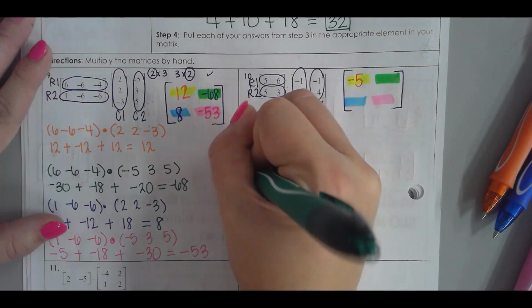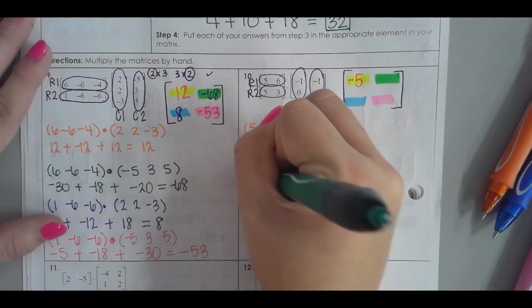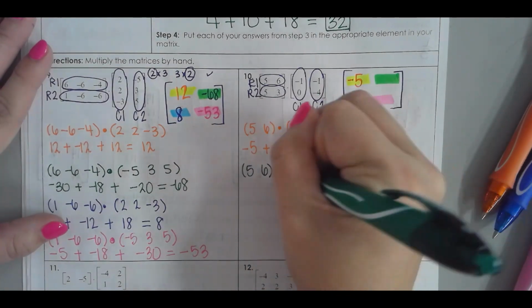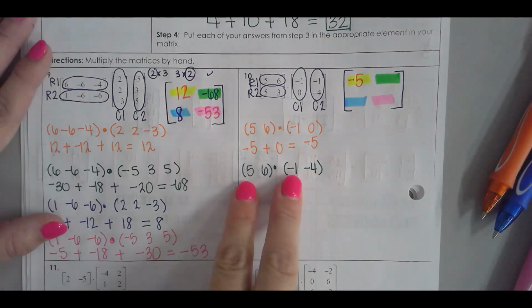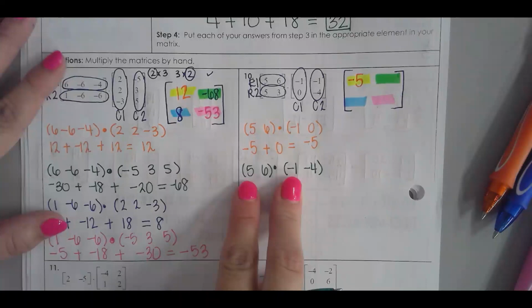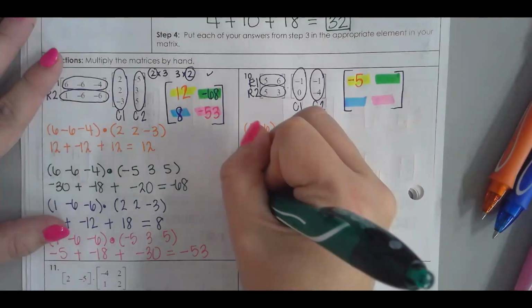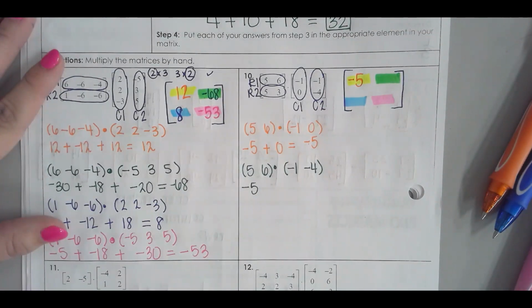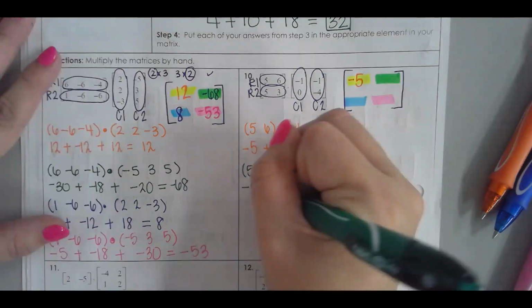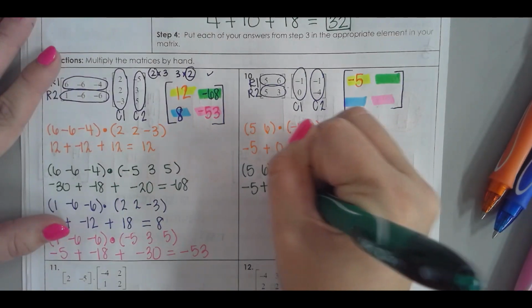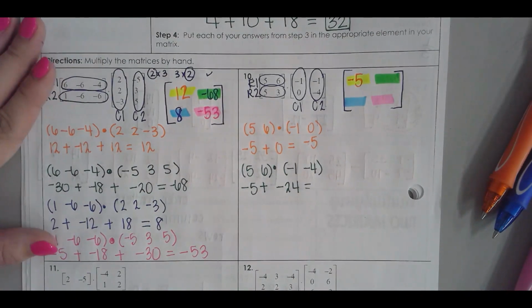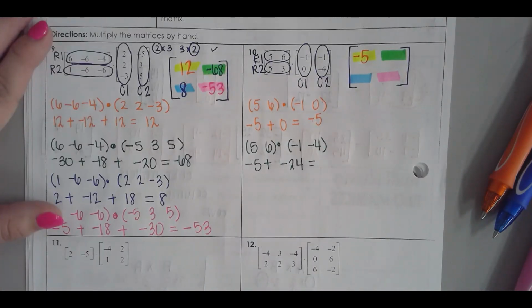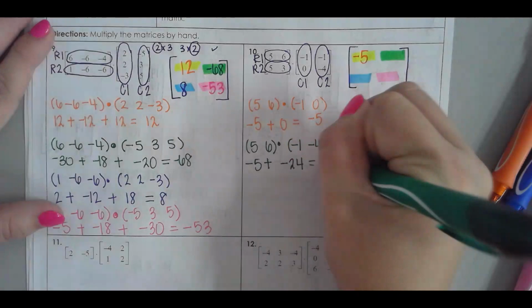So row 1 and column 2. Five times negative 1 is negative 5. 6 times negative 4, negative 24. Add them together, you get negative 29.